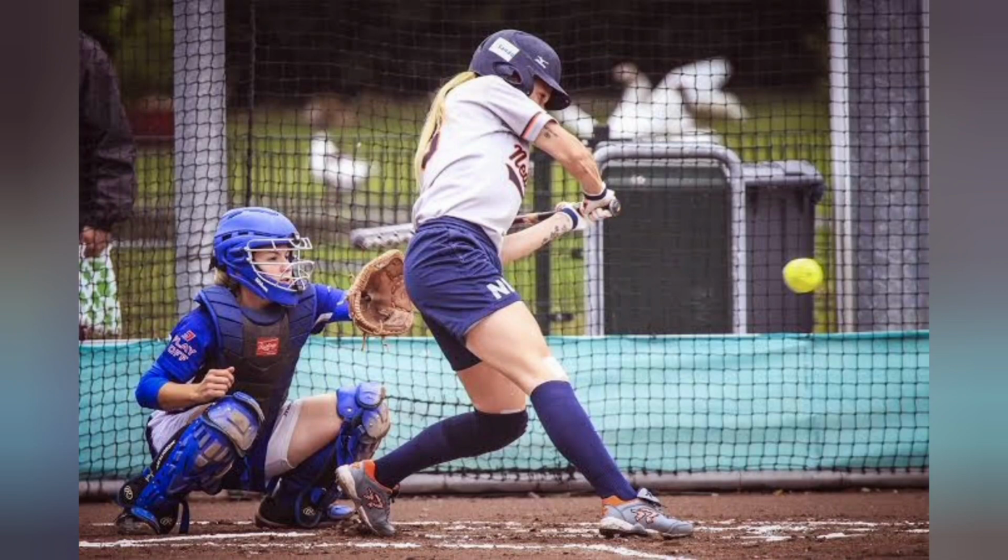The second position that we are going to talk about is the catcher. The catcher is responsible for catching the pitches as well as helping call the game. They are regarded as one of the most important players in softball as they are often involved in every game. Here is an example of a catcher.